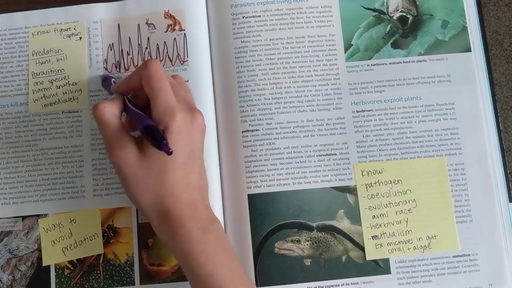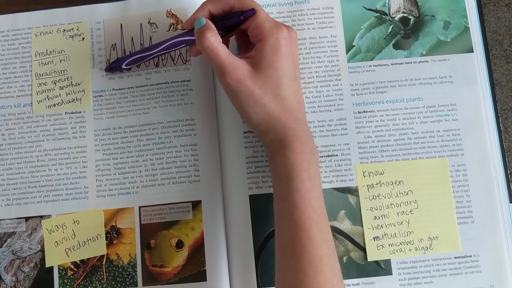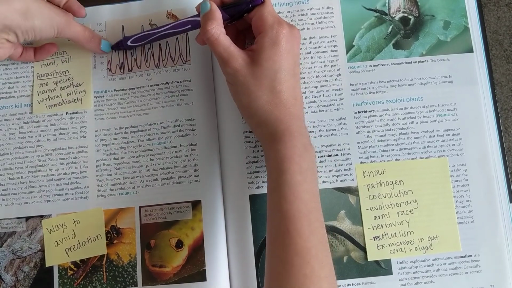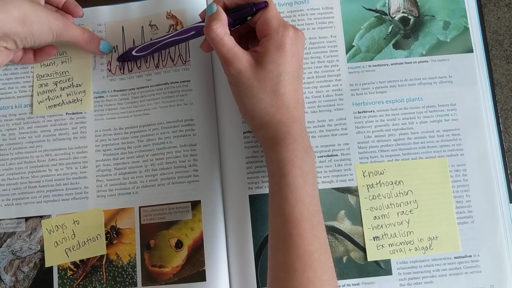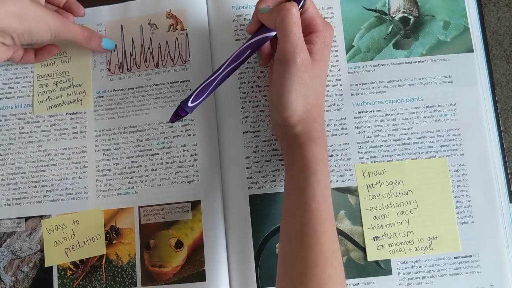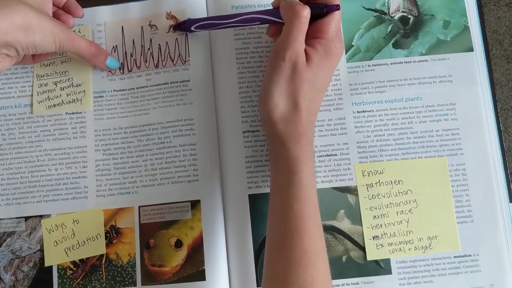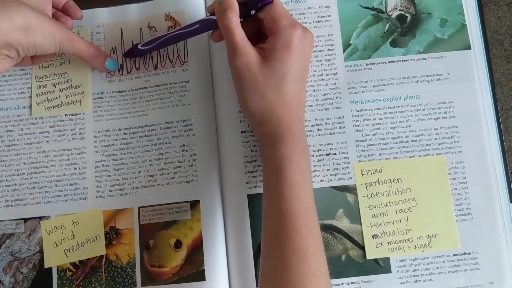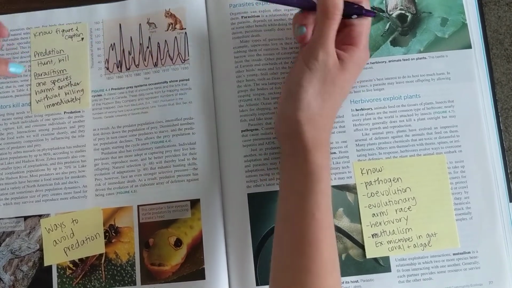This graph is showing the cyclic relationship between predators and prey. When there's a lot of prey, predator population also increases because they have a lot more prey to eat. That prey number will go down because they're being eaten, and in return, the predator, the lynx population, will also go down. So it's a cycle.